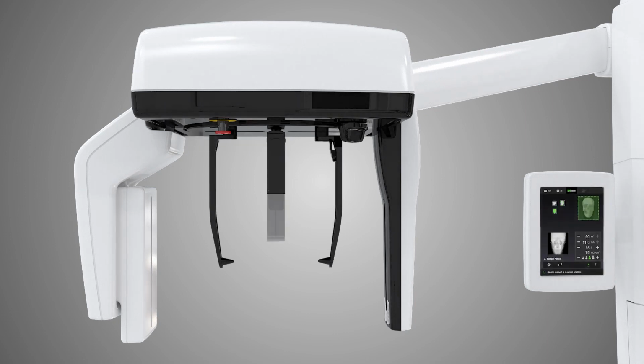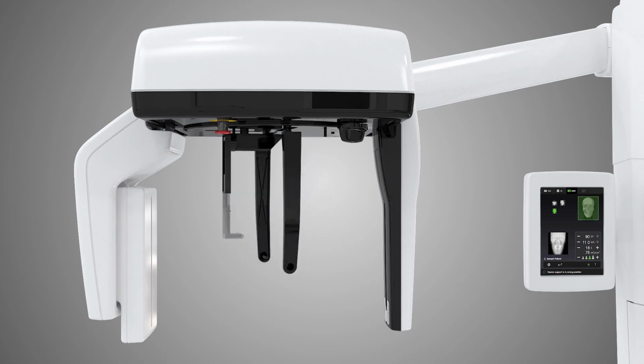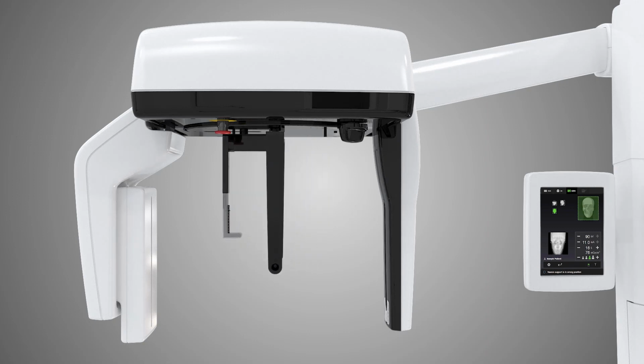For a posterior anterior view, unlock the locking lever and turn the ear rods to the lateral projection position. The ear support assembly should be parallel to the face of the sensor. Lock the position with the locking lever. Pivot the nasion support into its uppermost horizontal position.